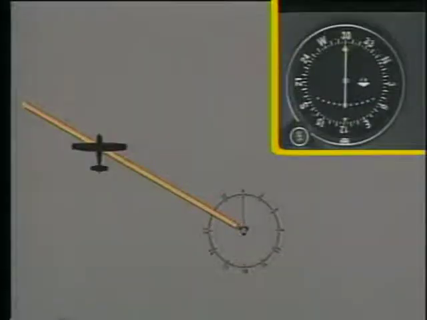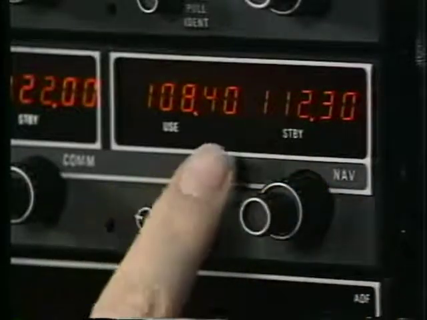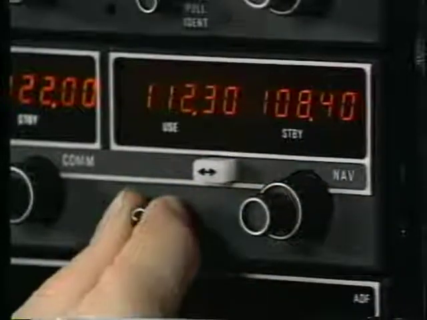You've just seen how to locate where you are in relation to the station. While this procedure allows you to determine your direction from the station, it does not tell you how far you are from the station. Assuming you are on the 300-degree radial from this VOR, let's use a second VOR to pinpoint your position. First, tune and identify a second station.